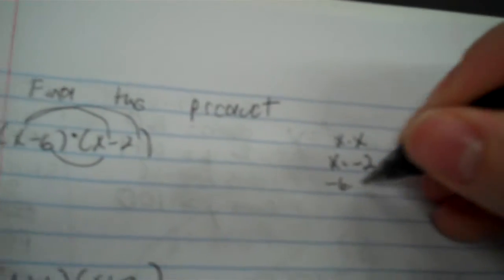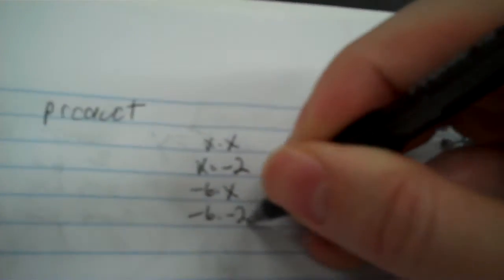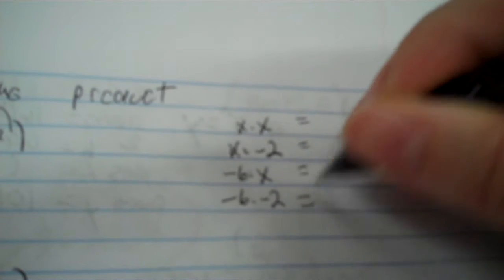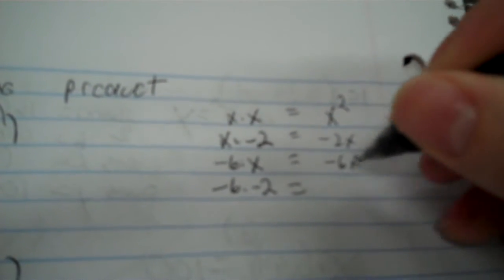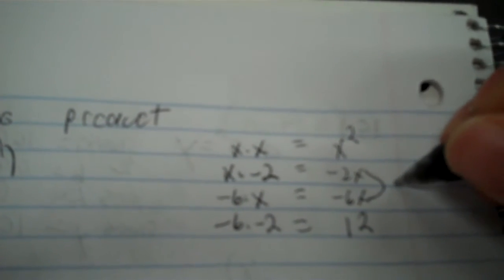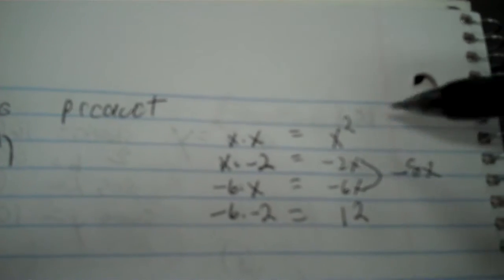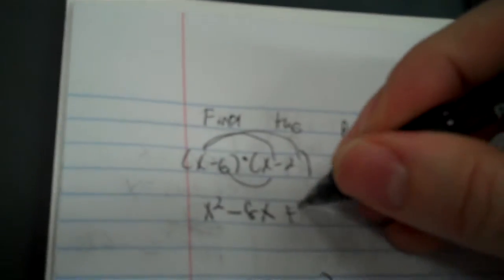x times x, x times negative 2, negative 6 times x, and negative 6 times negative 2. So that's x to the second, that's negative 2x, that's negative 6x, and that's 12. So we combine the like terms in the middle, and that'd be negative 8x. So the answer is x squared minus 8x, or plus negative 8x, plus 12. Okay, that's your product.